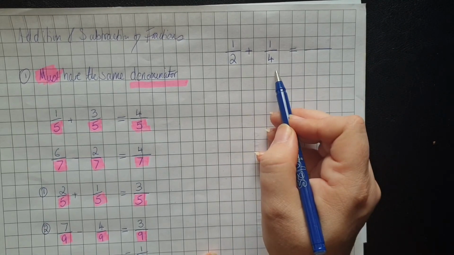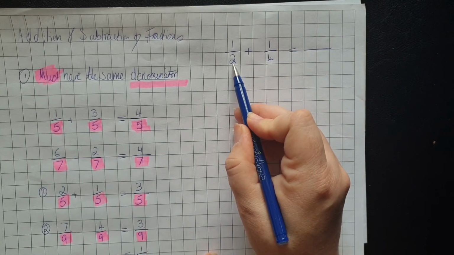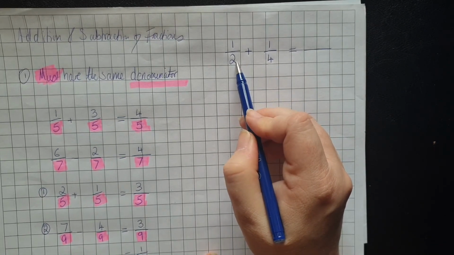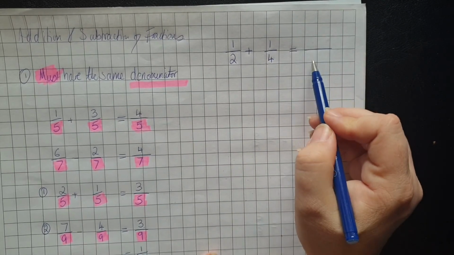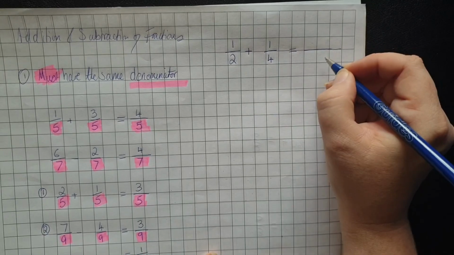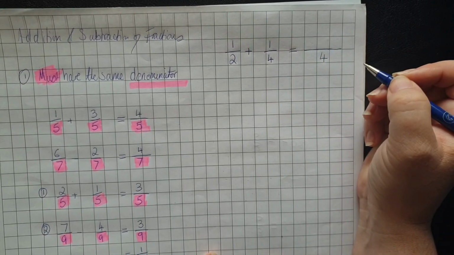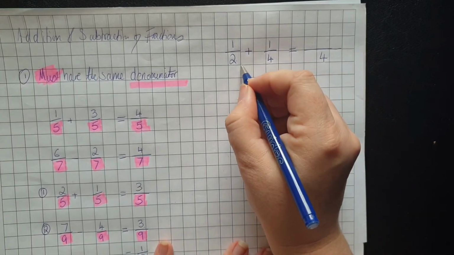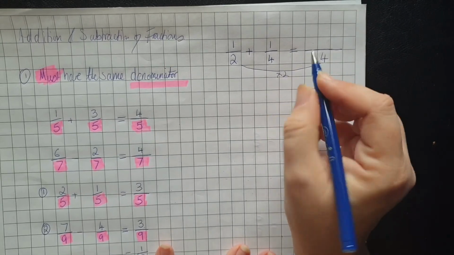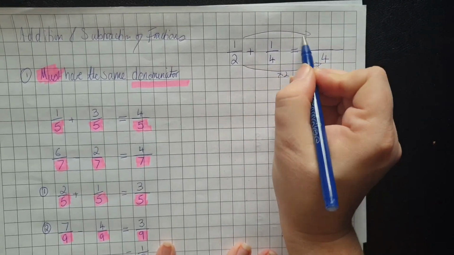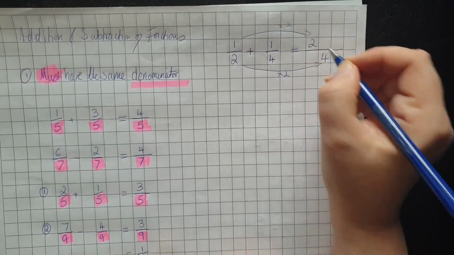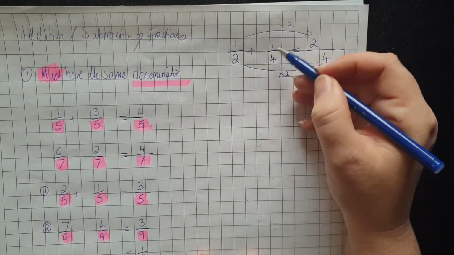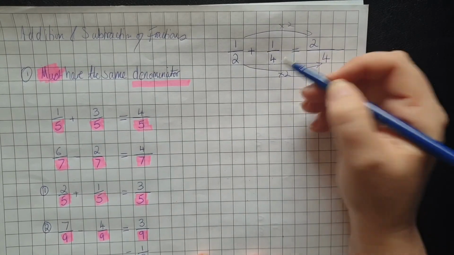Now using our knowledge of times tables, we know that 2 times 2 is 4. So if we double the numerator and denominator on here, we can create the same over here. So our new denominator is going to be 4. 2 times 2 is 4. So therefore 1 times 2 is 2. We have found the equivalent fraction. The second part that we're adding is already in quarters, so this can just stay the same.